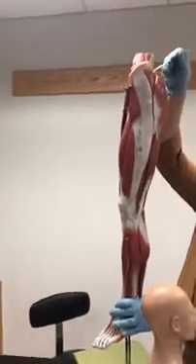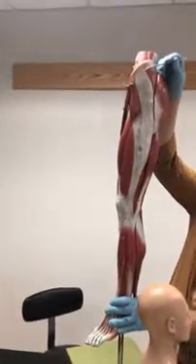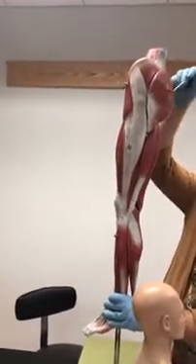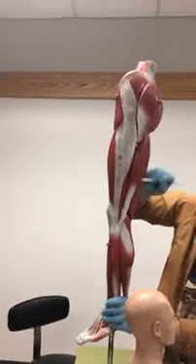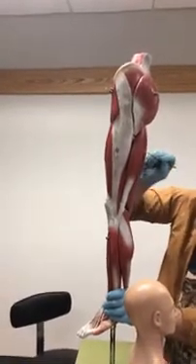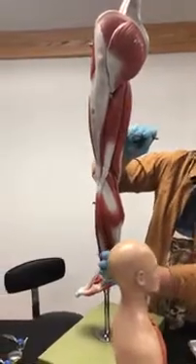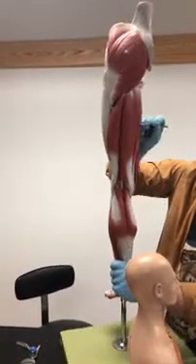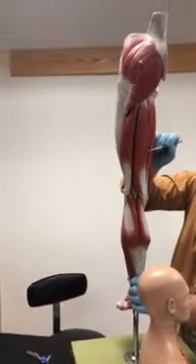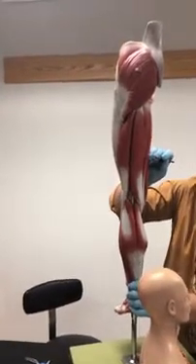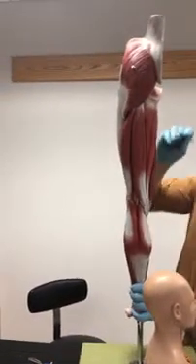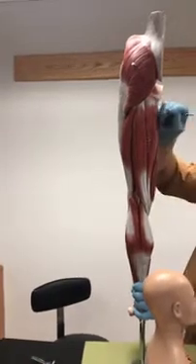What's this muscle up here? Gluteus medius. What's this muscle over here? Gluteus maximus. What's this muscle over here? Biceps femoris. What's this muscle over here? Semitendinosus. What's this muscle here underneath that? Semimembranosus. Now, I didn't do it on the human. Let's see how well you do my mnemonic. That's a semimembranosus.